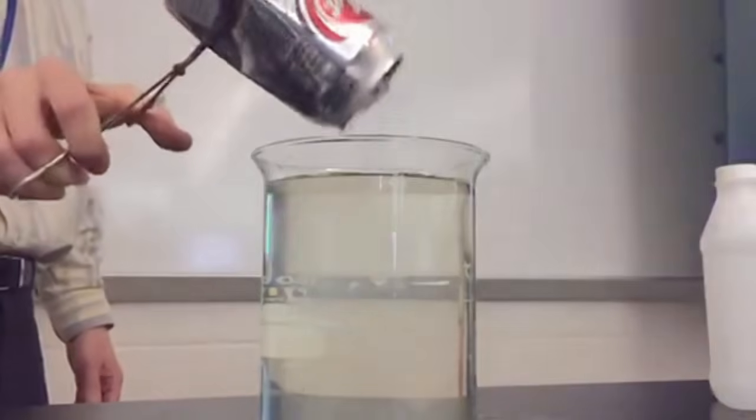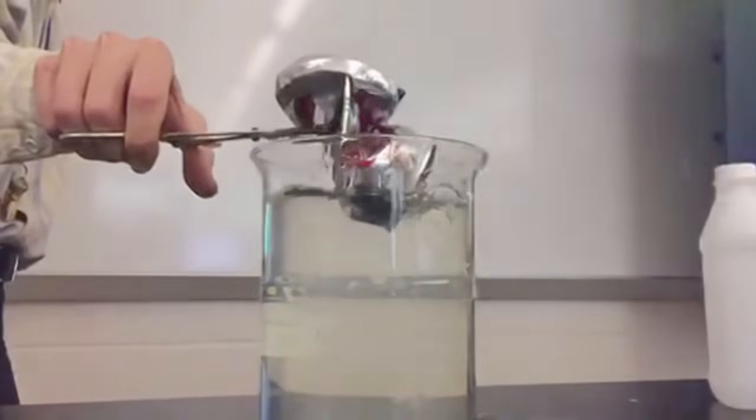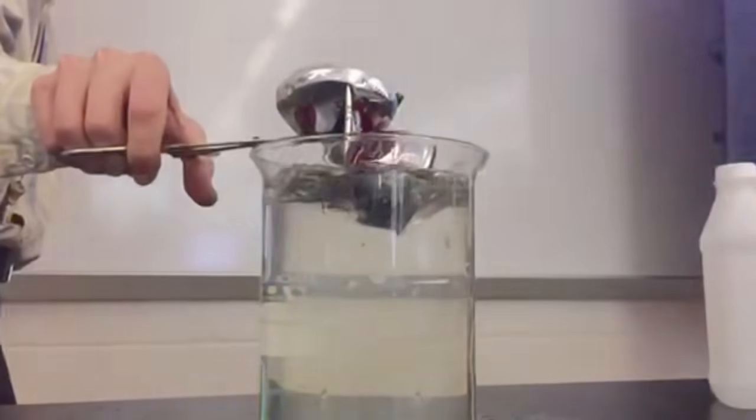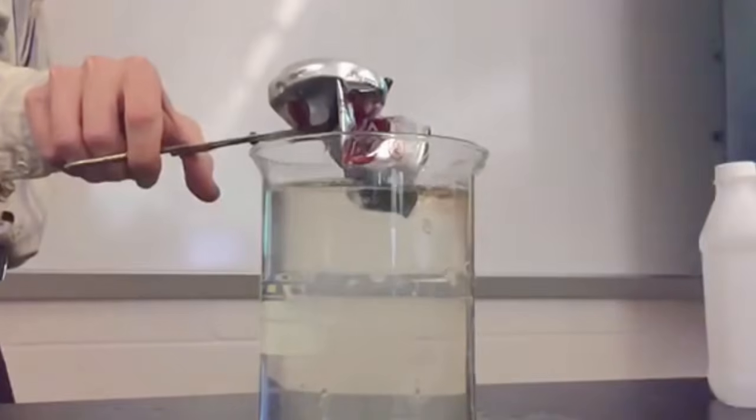So now we flip the can over, put it in water. That seals the top so no air can get in, and we've cooled the can. And all that gas, that water vapor in there, changes back to a liquid very quickly.